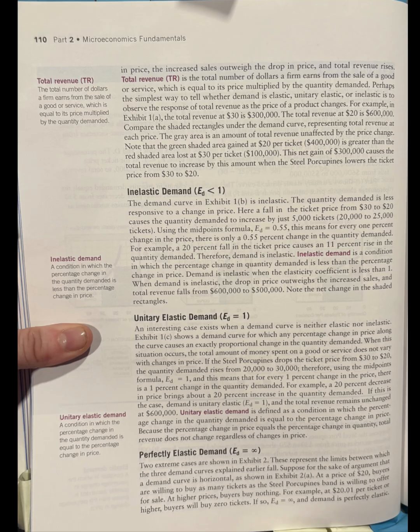Note the net change in the shaded area. Unitary elastic demand. An interesting case exists where the demand curve is neither elastic nor inelastic. Exhibit 1C shows a demand curve at which any percentage change in price along the curve causes an exact proportional change in the quantity demanded.